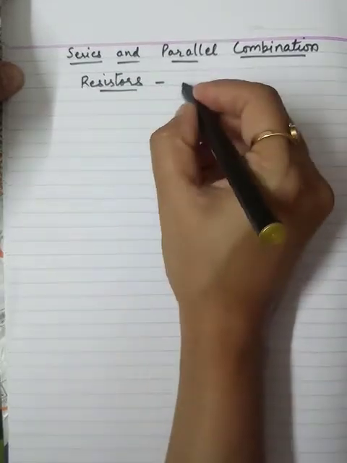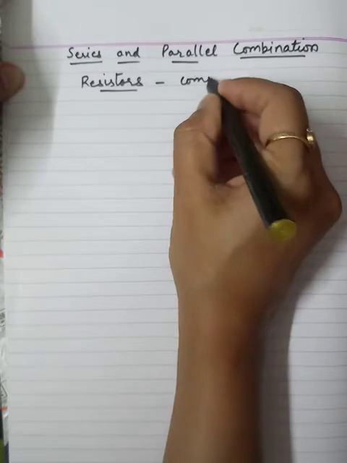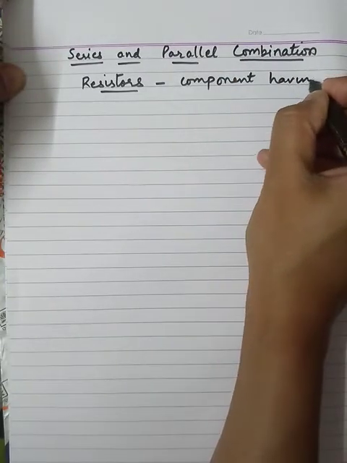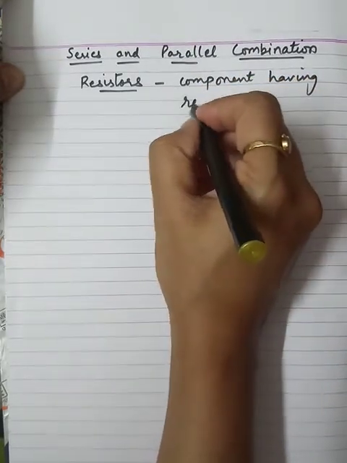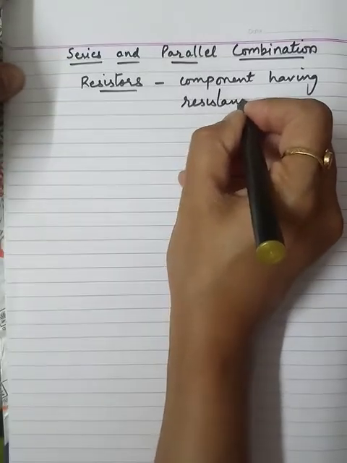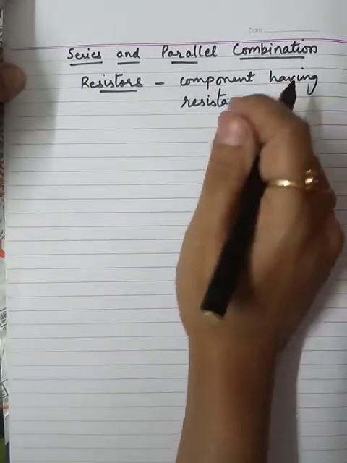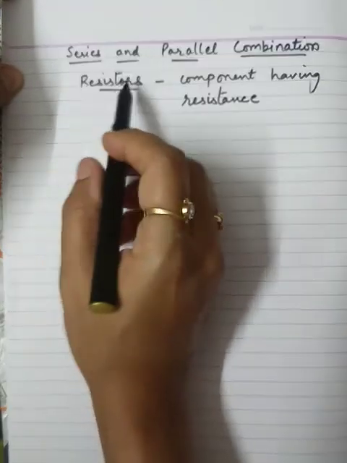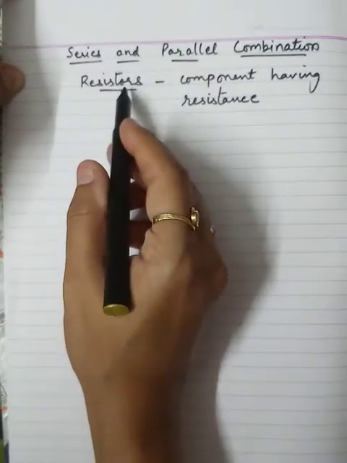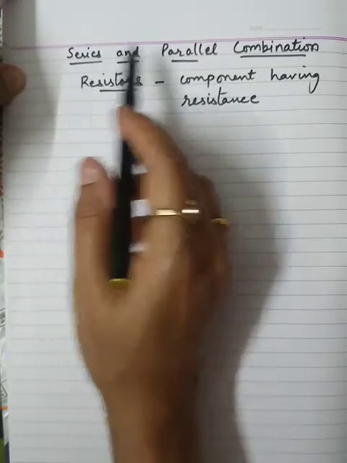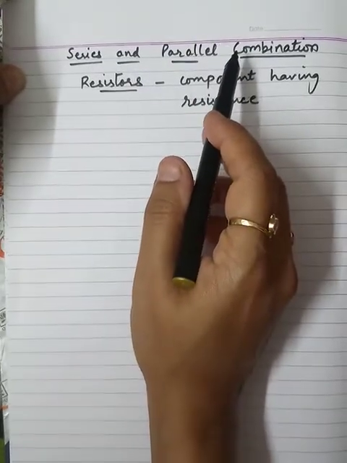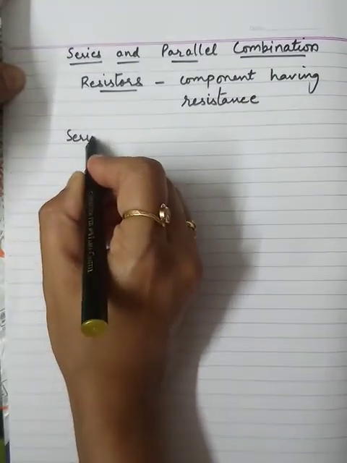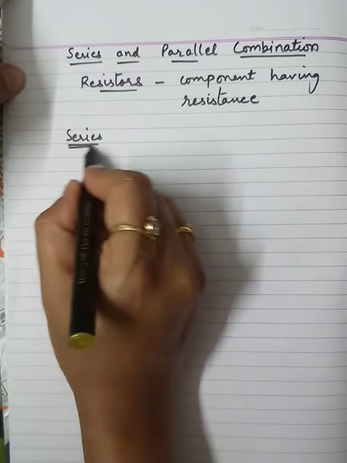Resistors are the component having some resistance. It is a common name given to the resistance. Okay, so these resistors can be combined in series combination as well as in the parallel combination that we have to study. Okay, now first of all we'll take series combination of these resistors.